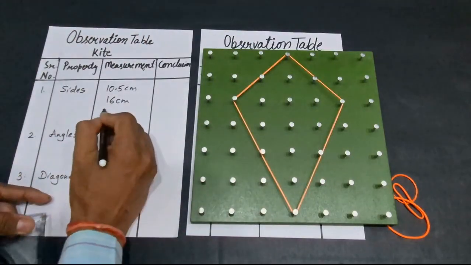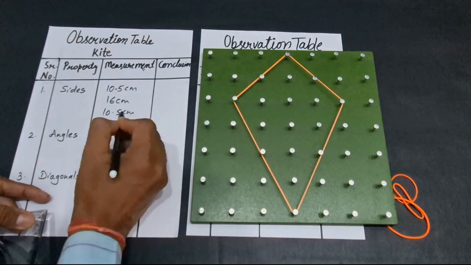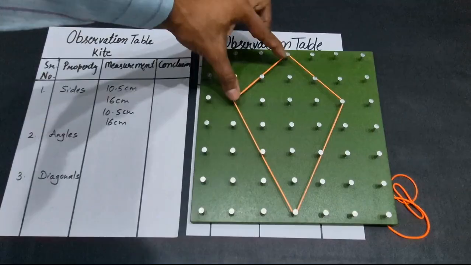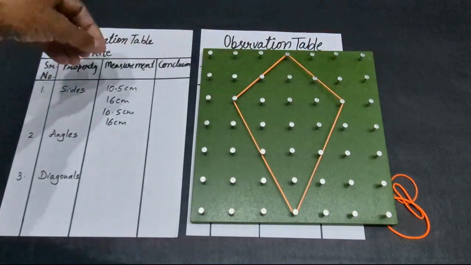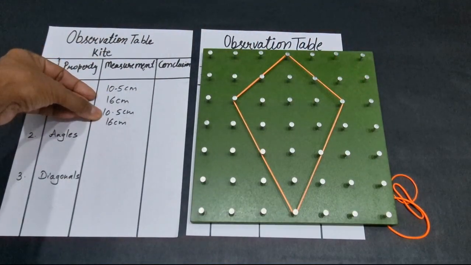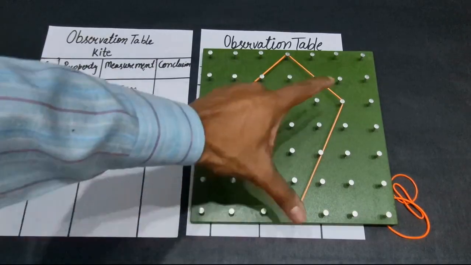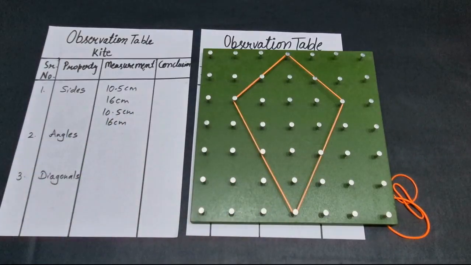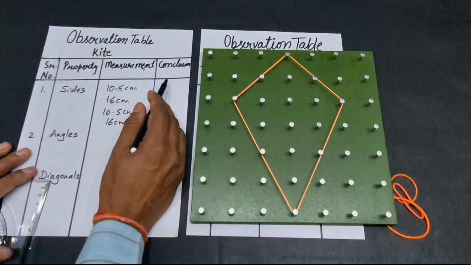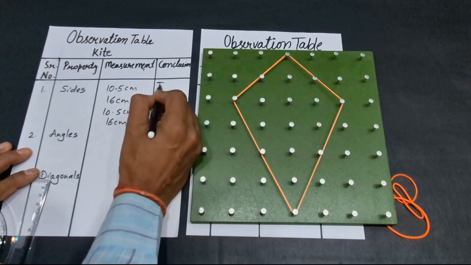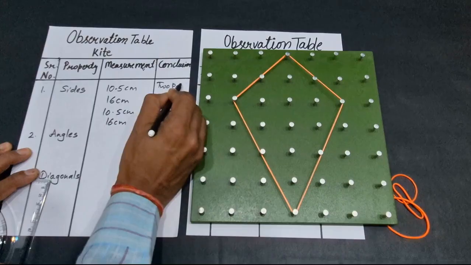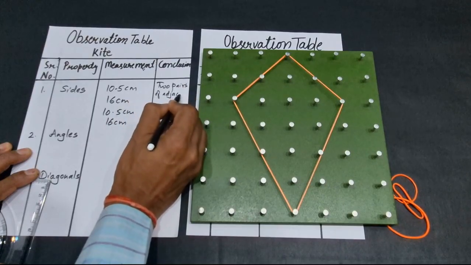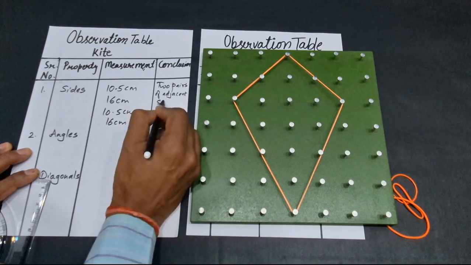So 10.5 and 16. Now what do you infer from this? If you see, these two are adjacent sides and both of them measure 10.5 centimeter each. And these two are again adjacent sides and they also measure 16 centimeters each. So the conclusion we can draw is two pairs of adjacent sides are equal.